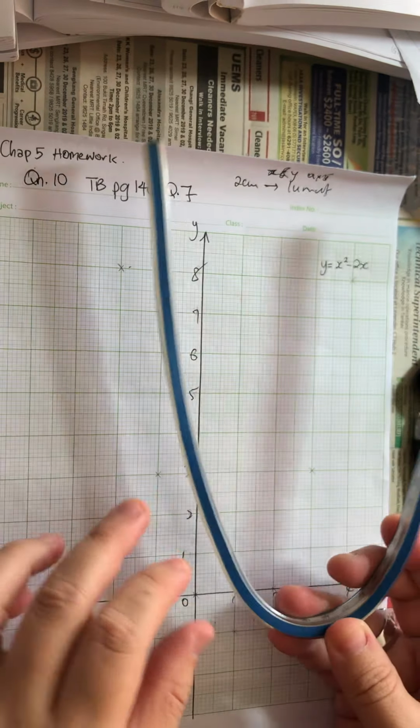Then you draw using your pencil. That's all. Now more or less this has been bent to the curvature of this already, and you know that the curve is symmetrical about a certain line, so you can just flip. You saw what I did just now? I flipped this over. Why? Because this part has already been bent or molded to the shape on the left hand side, so I just flip it over.